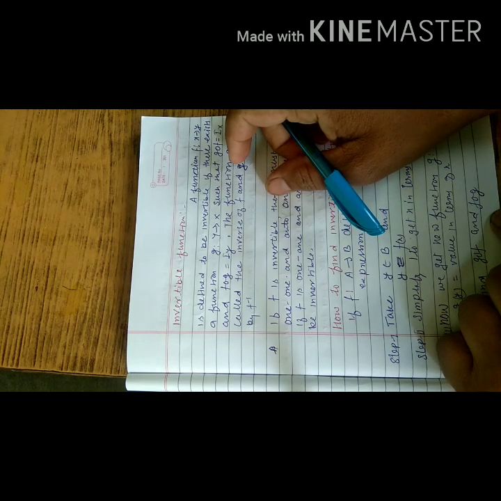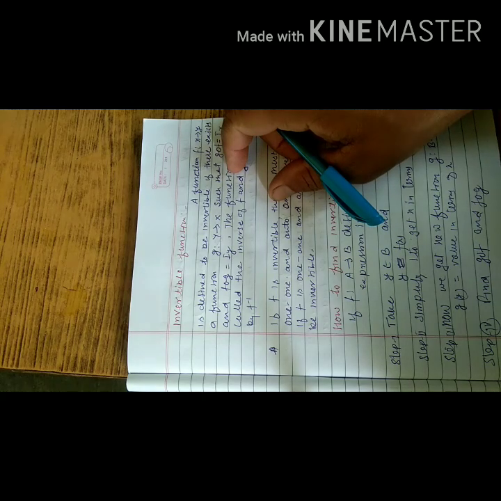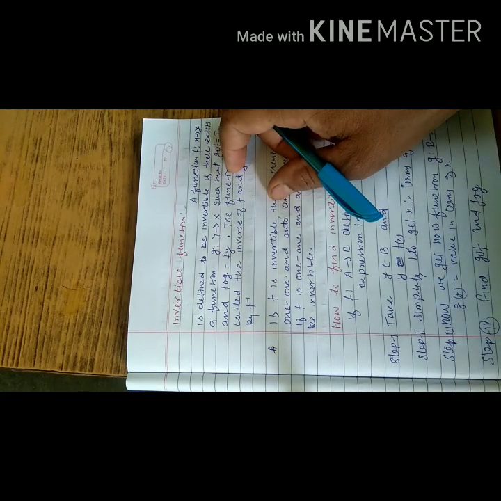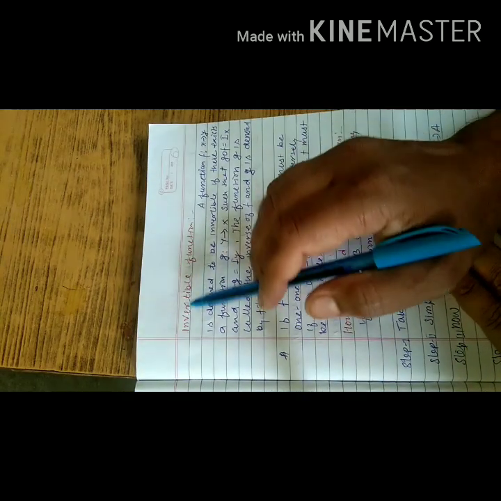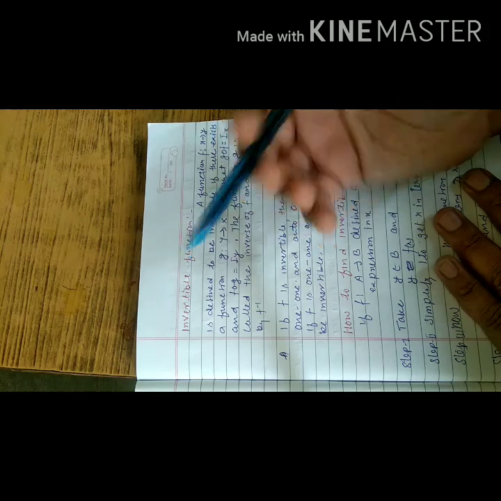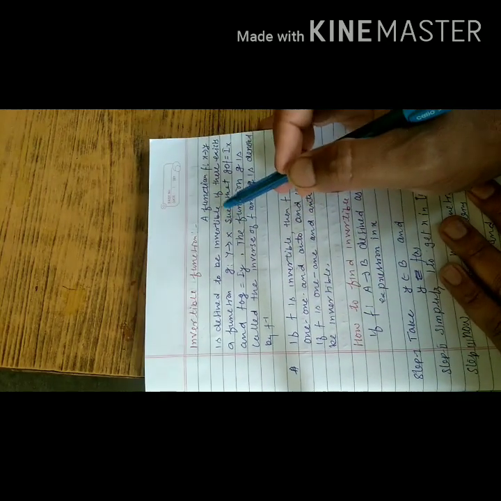Now in this session of video we are going to discuss class 12th maths invertible function. We have already discussed the function. Now in this session we will discuss invertible function, which is also called the inverse of a function. Clear? First we will understand the definition.